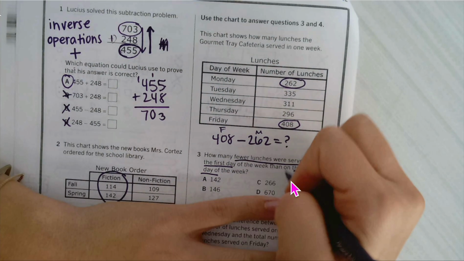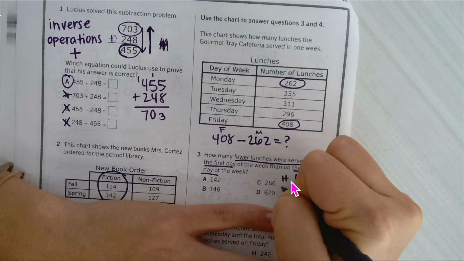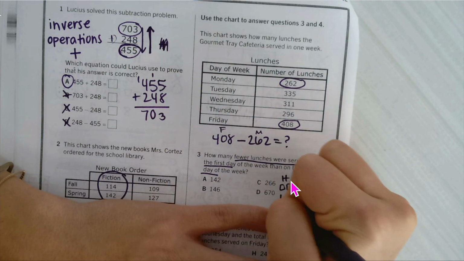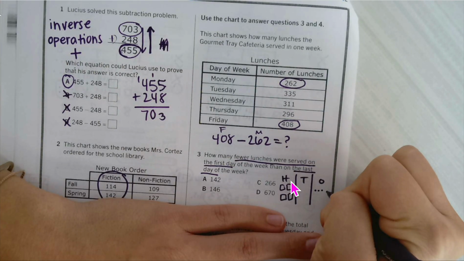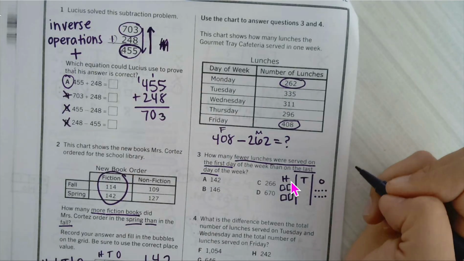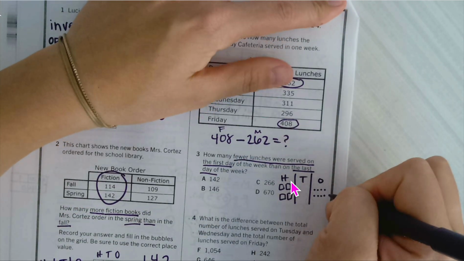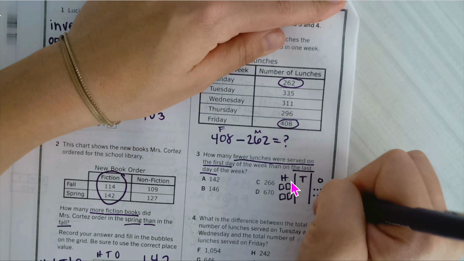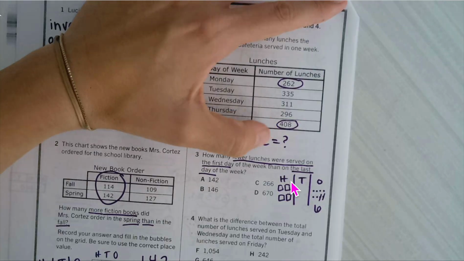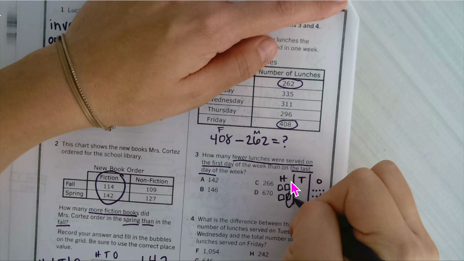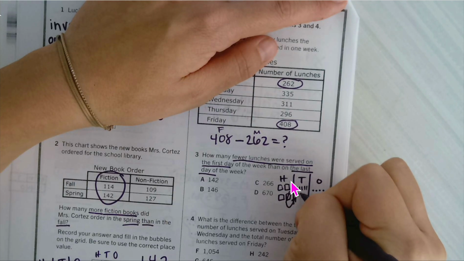Let's subtract here. I'm going to do hundreds, tens, and ones. I have 400, no tens, and 8 ones. Minus 262. So let's take away 2 ones. I've got 6 left. Uh-oh, no tens, but I have to take away 6. We need to decompose 100. 1, 2, 3, 4, 5, 6, 7, 8, 9, 10.